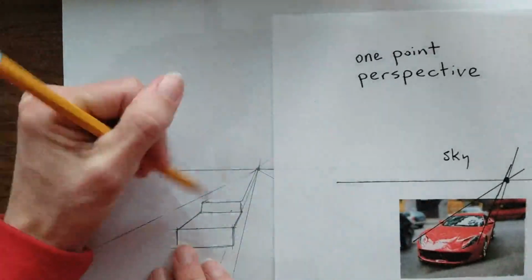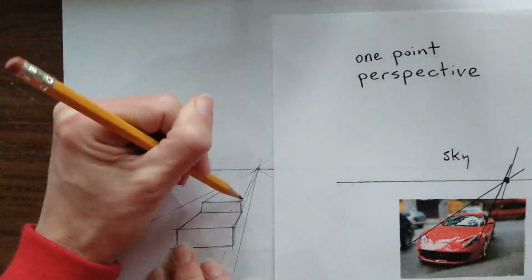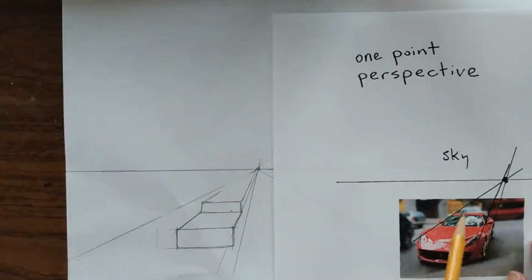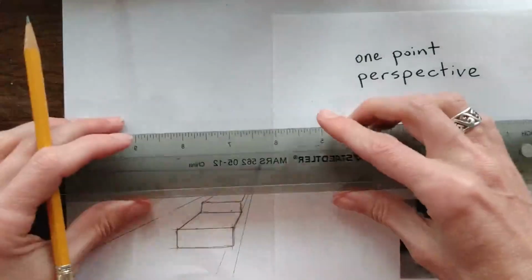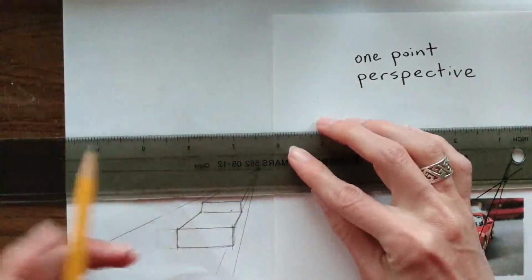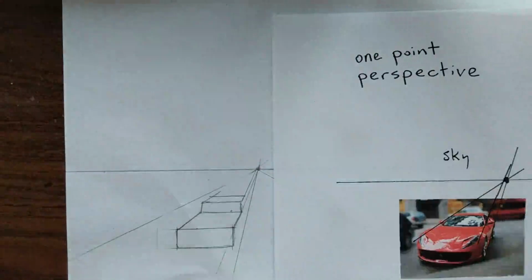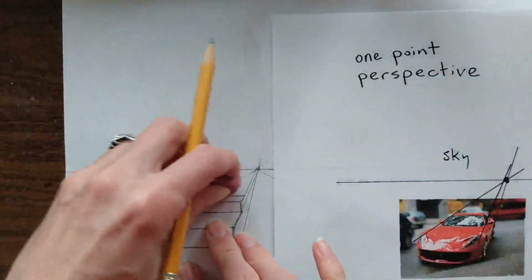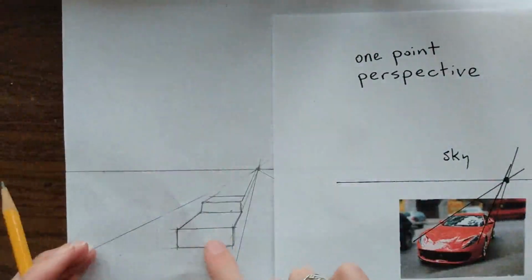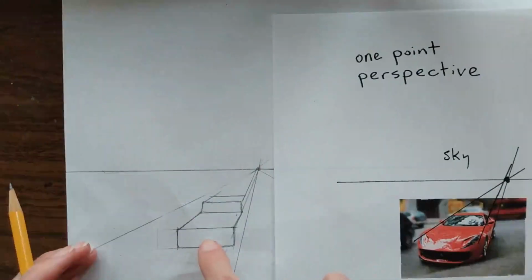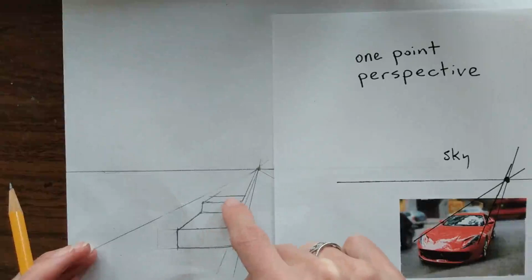So I don't need it, but I do need this going back. And then I decide how far back it is going to go. In here, I can't see it very much, so I'm going to leave it fairly small. Okay, so I've got this now, that's the front and top of the car.